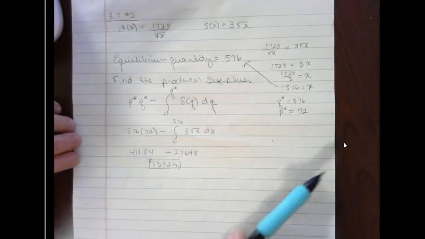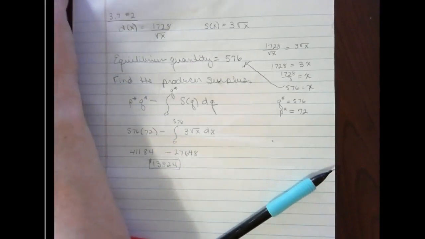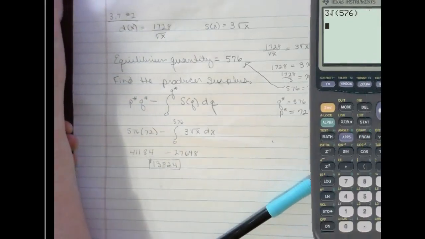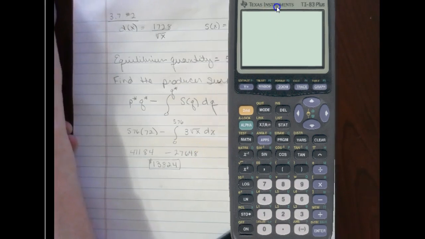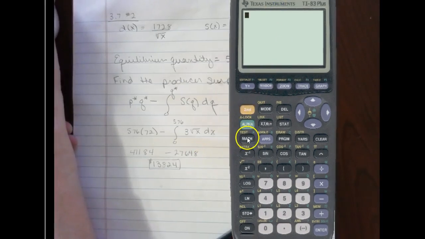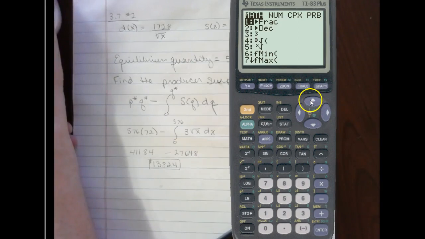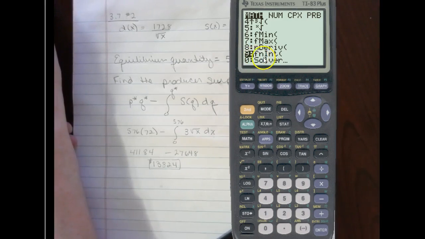That's 41,184. So let me bring my calculator back over here. And I'm going to clear it. And in order to integrate it, move it over just a tad, go to math. And you can scroll up or down. I'm going to scroll up because this is the one I want. You can scroll either way. But I want the number 9. This is my integrate.